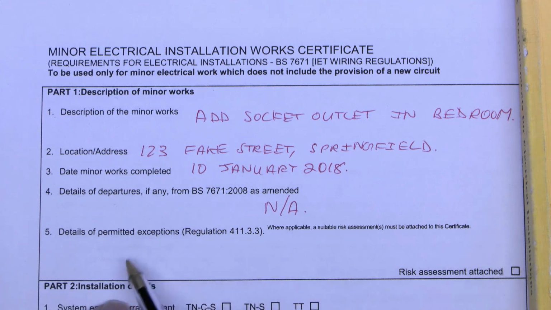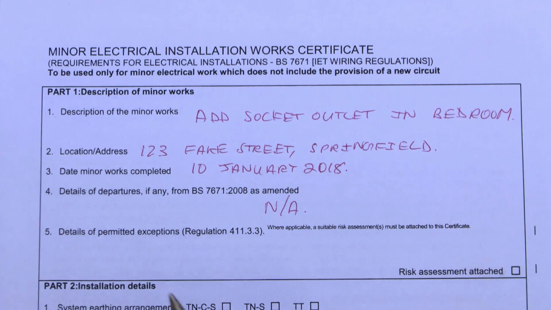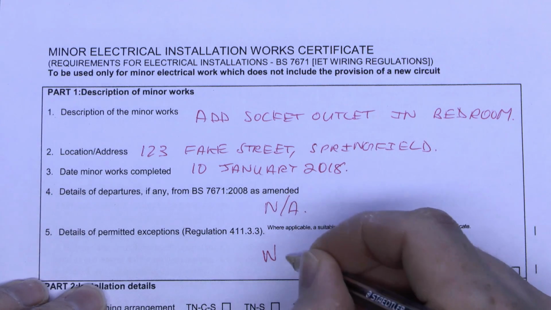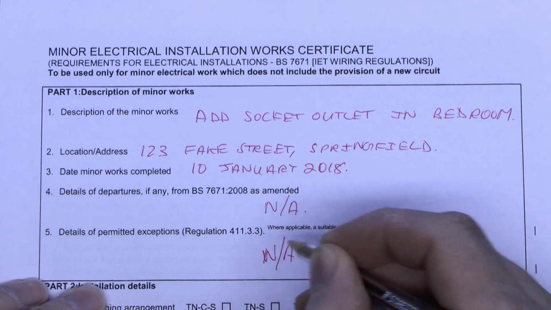So you put something in like socket in kitchen for fridge only, does not have an RCD, or if it was in an industrial or other environment, you could then have a risk assessment done and attach that to this document and refer to it here. However, in most circumstances this is not going to be applicable, and in the case of this we're going to put not applicable as well.